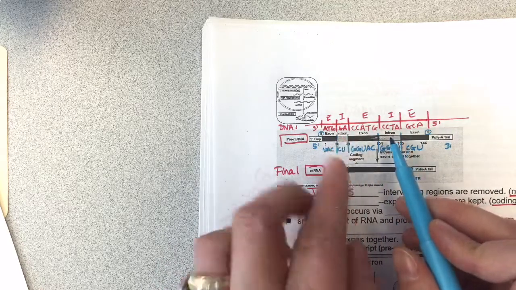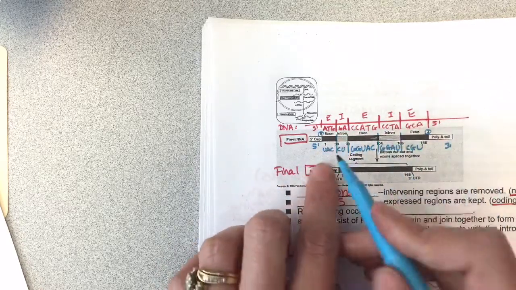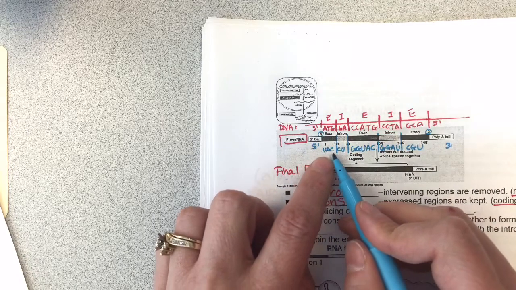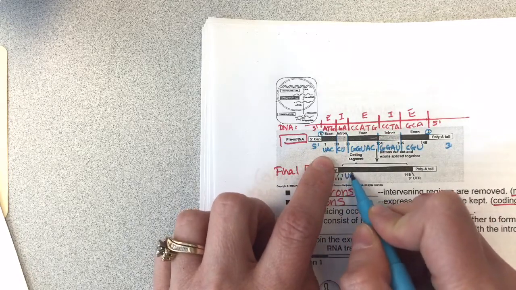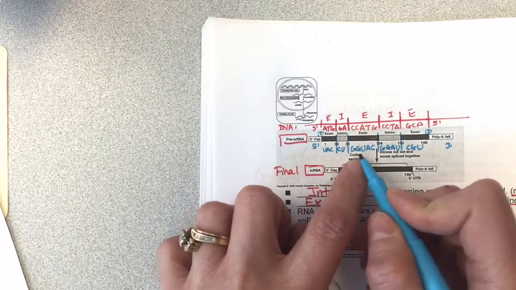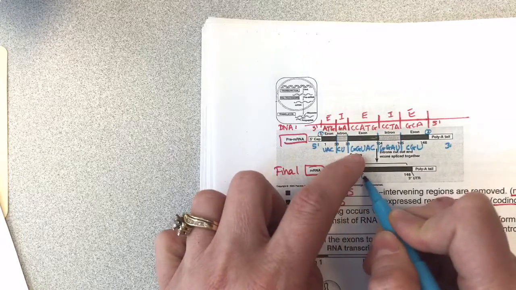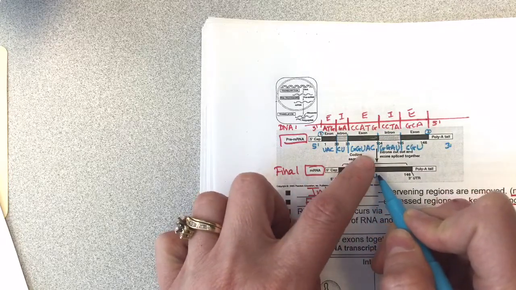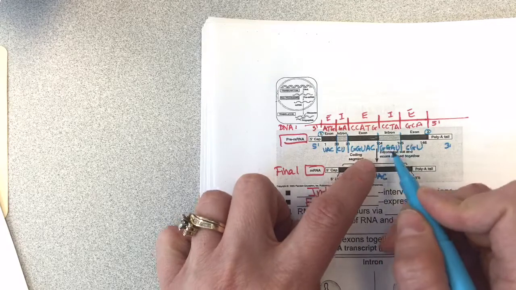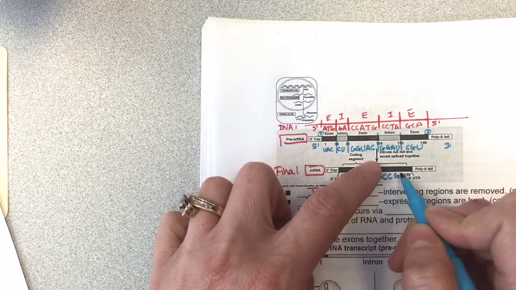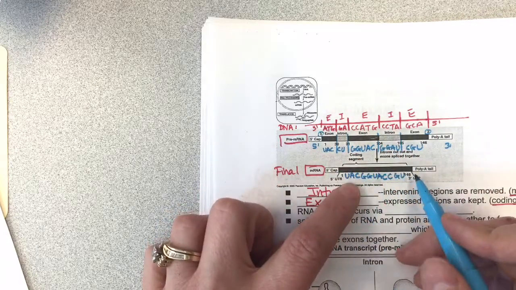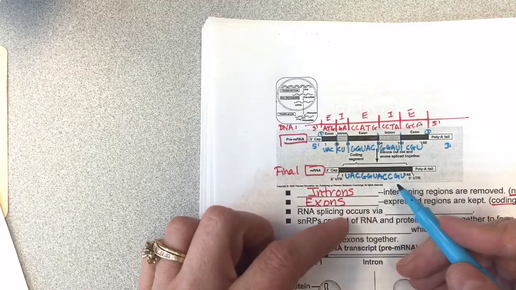We cut this and this out. Now the order of bases is just the exons. So it's UAC. We cut out the intron here, so the next bases are GGUAC. We cut out this intron, and we have CGU. So that would be the order with the introns cut out.